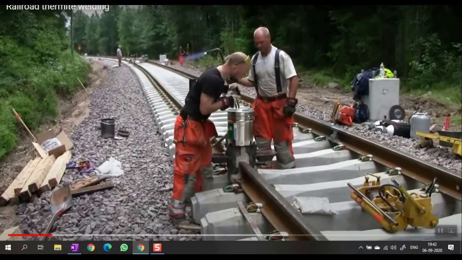Cool. So you see this, the whole container. In this container this thermite reaction will happen. And iron oxide powder is already present inside.